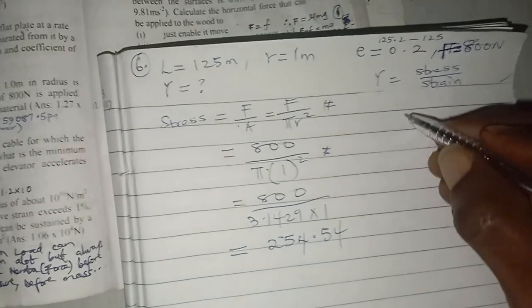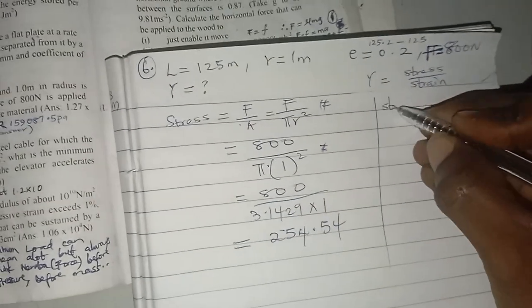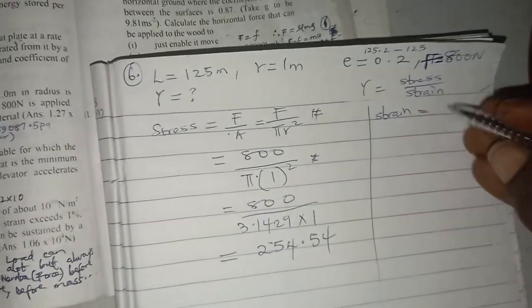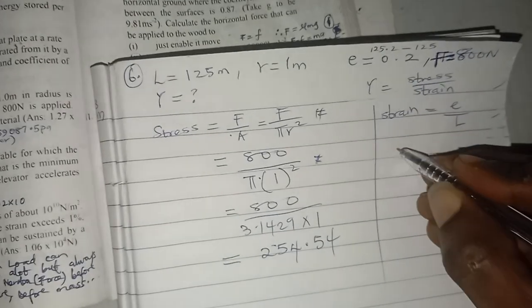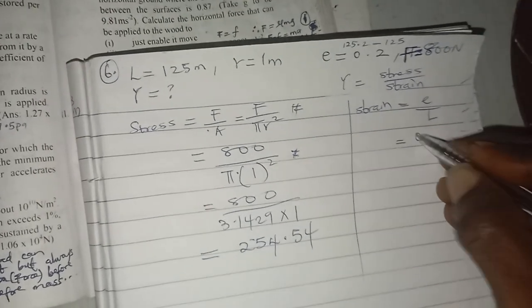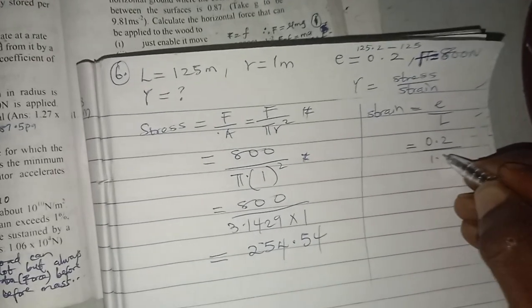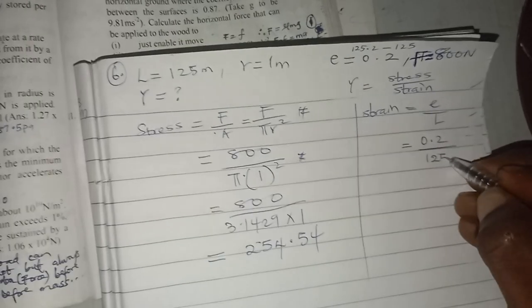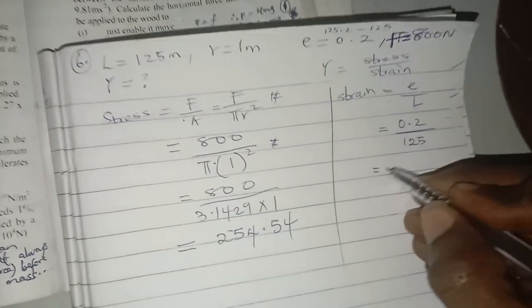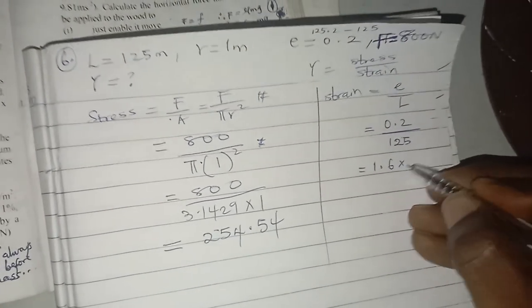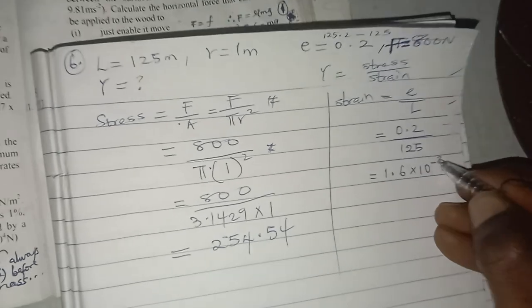Then the strain, E over L, will be equals to E is 0.2 all over 125, which is going to give you 1.6 times 10 raised to power minus 3.